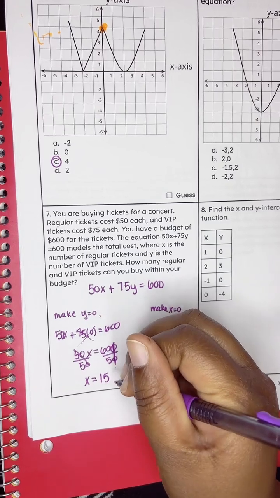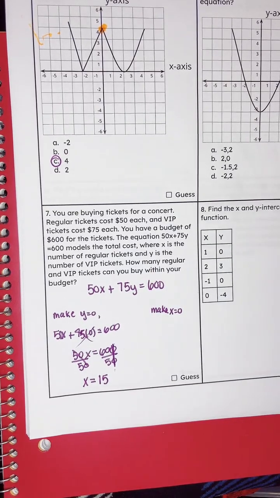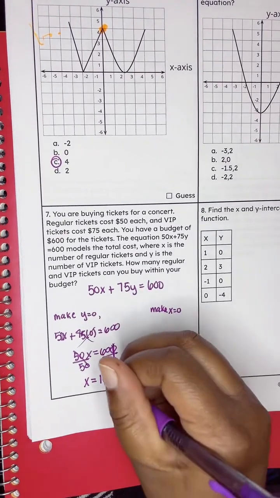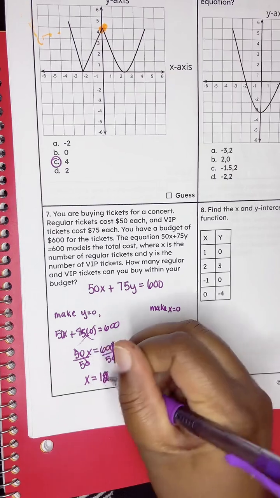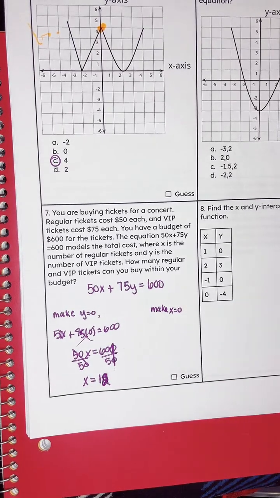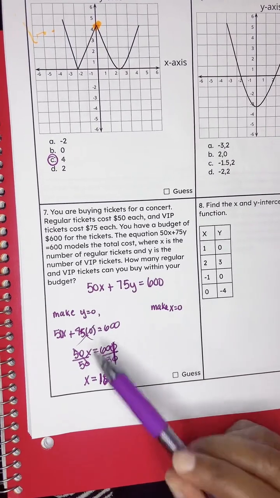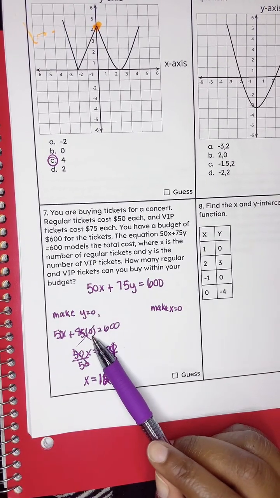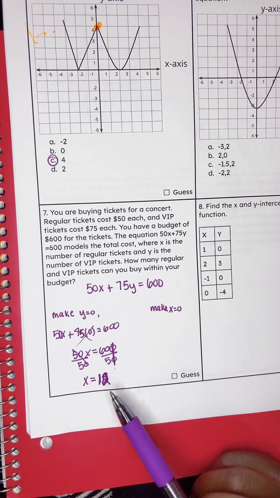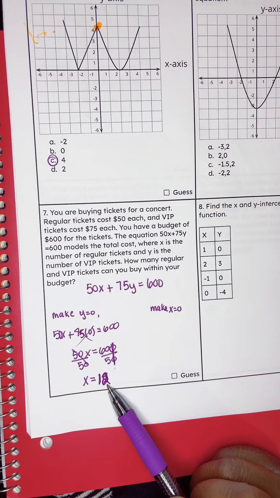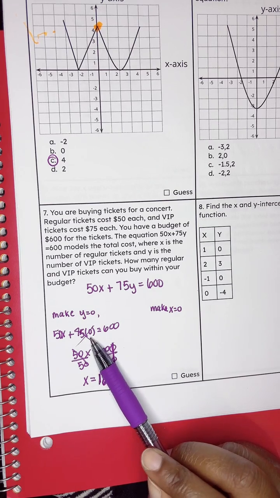Am I right or am I wrong? I think I'm wrong. How many times is 60? 12. Thank you. 12. I knew I was too high. 12. Good. So if we bought 0 VIP tickets, we can buy a max of 12 regular tickets. That's what that's saying.